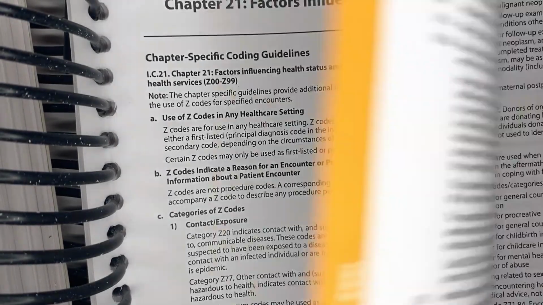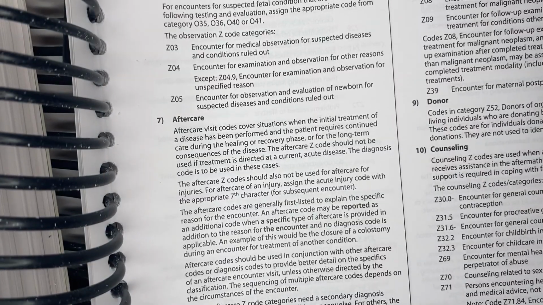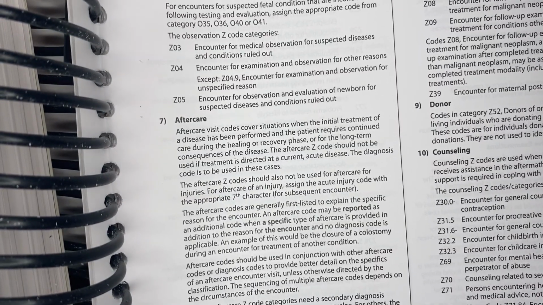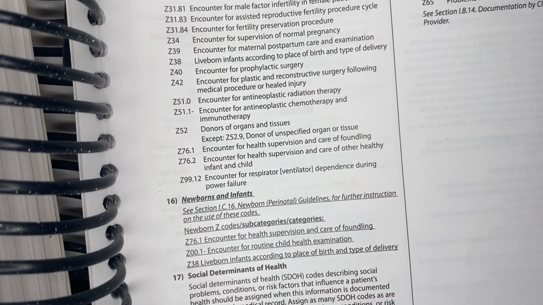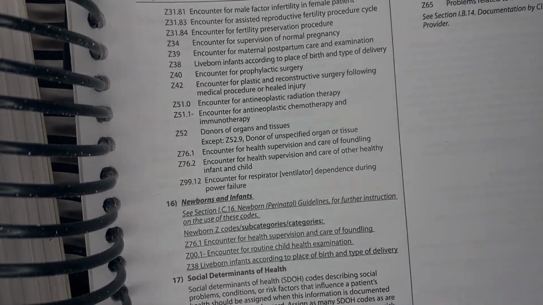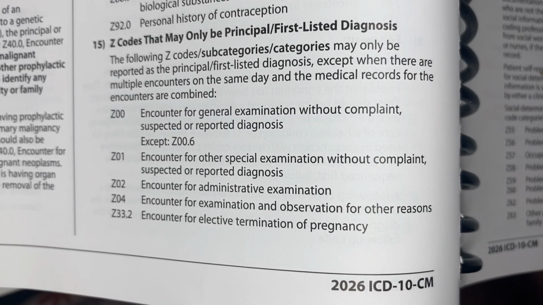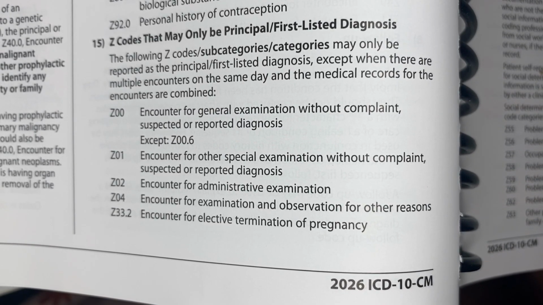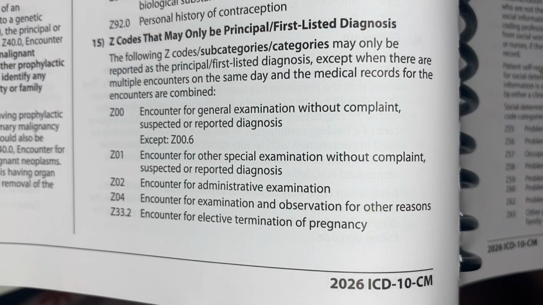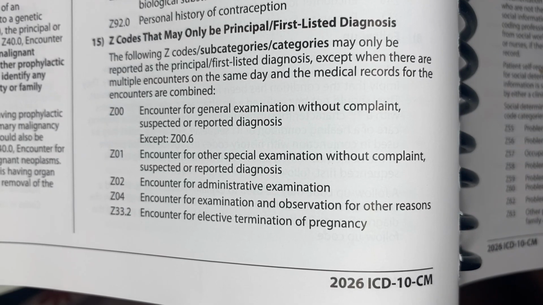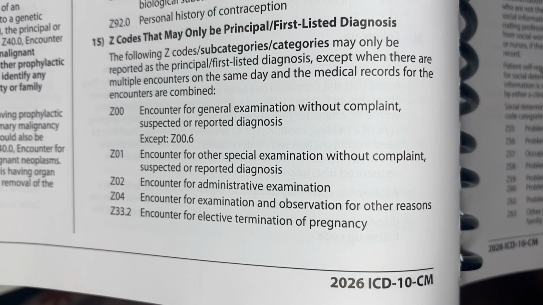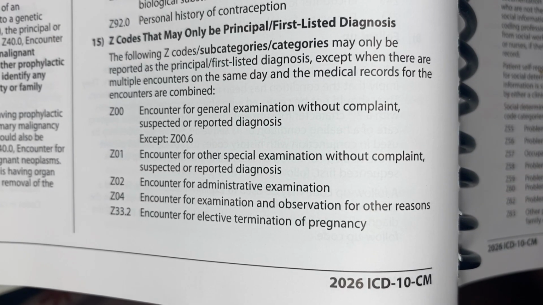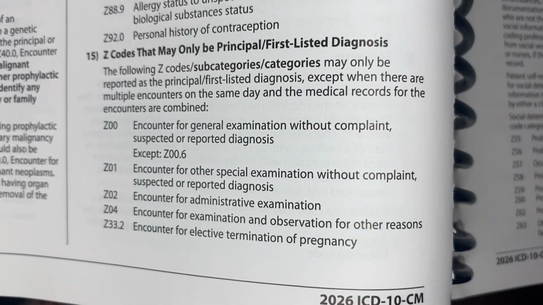So if we look at ours, it also has guidelines for principal diagnosis codes. And if we look here under 15, these Z codes, it says that may only be principal or first listed diagnosis. And it goes on to list the different Z codes that in certain circumstances may only be listed as principal or first diagnosis.